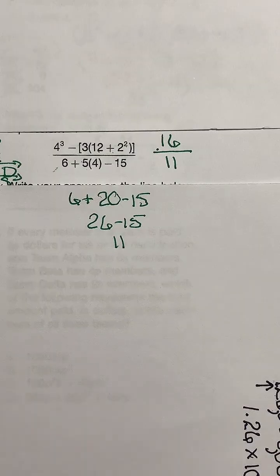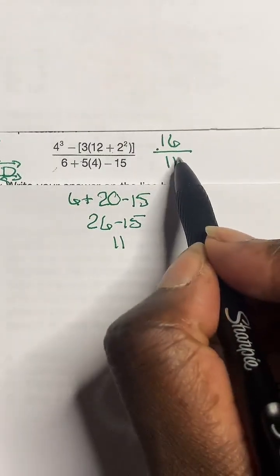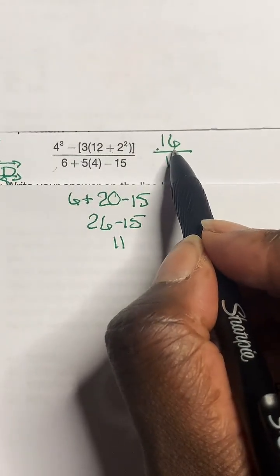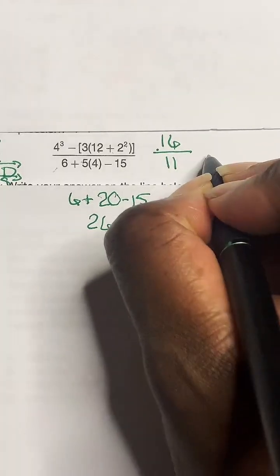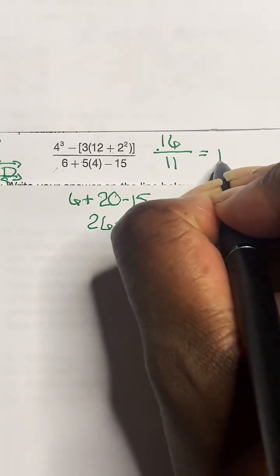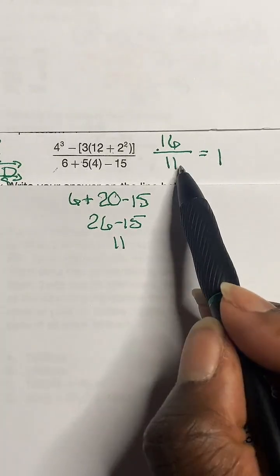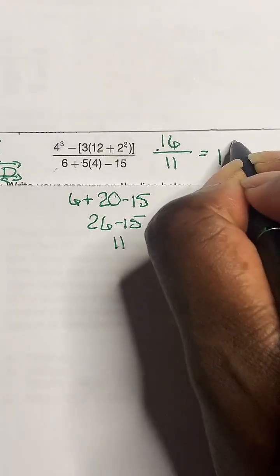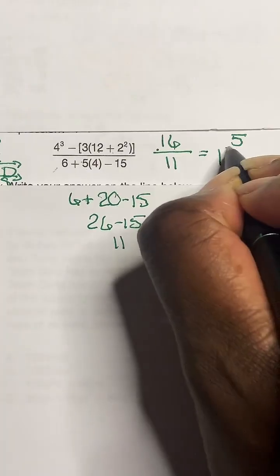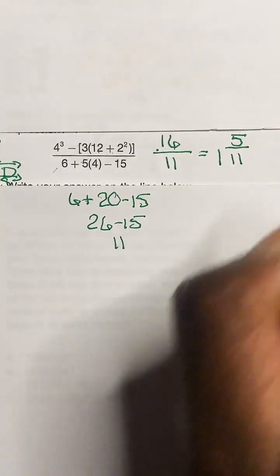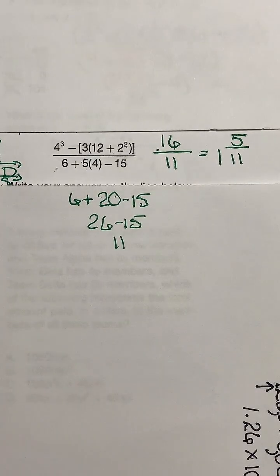In order to make it into a mixed number, we have to think how many 11s can go into 16 without going over. Well, that will be 1. So then 16 minus 11 is going to be 5. And we put it over the original divisor, which is 11.